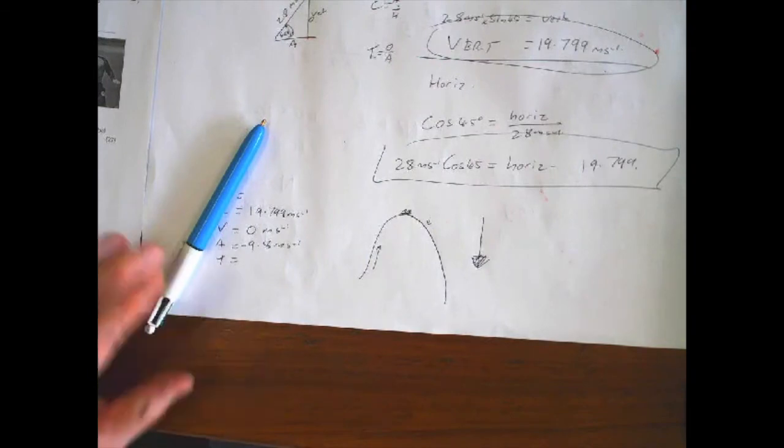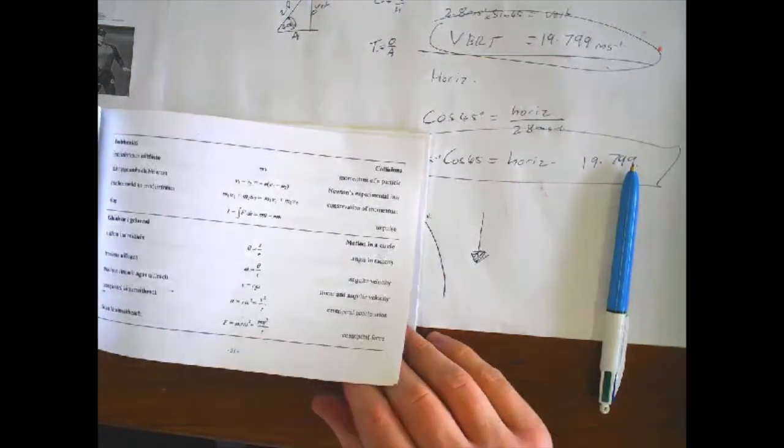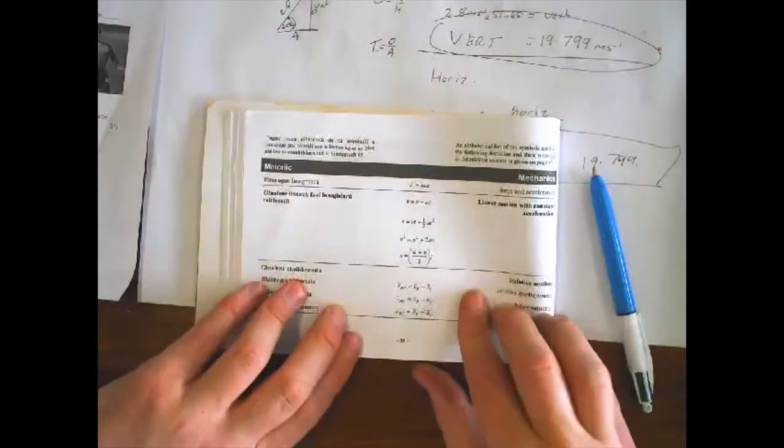We just need the fourth. Now, I keep harping on about your logbooks and about how you don't have to remember the SUVAT equations because they're all there, page 50. So let's see which one is going to be useful to us here.